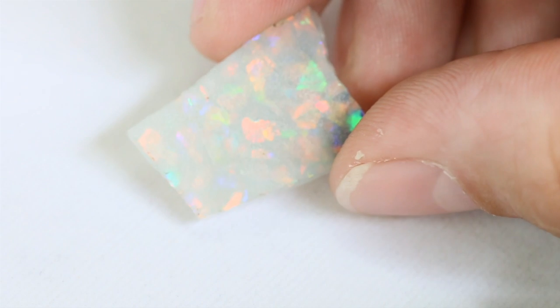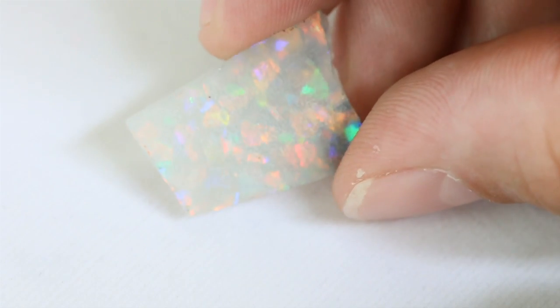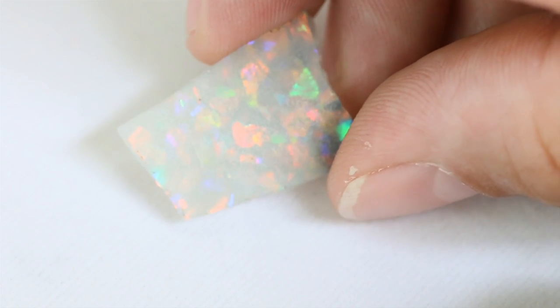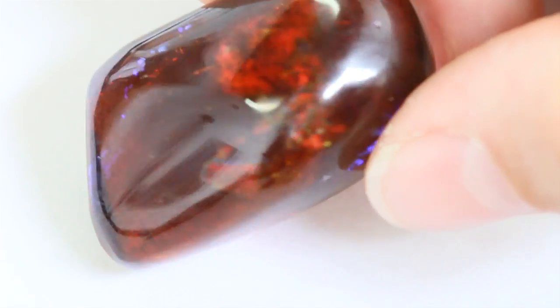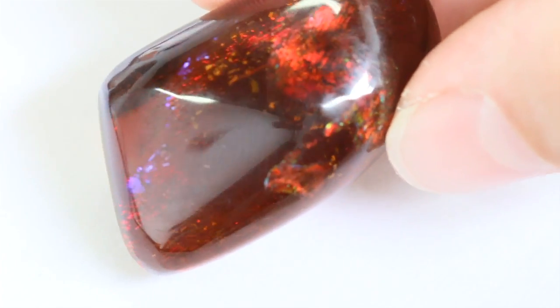This is an interesting piece I have here. This piece was actually sold to a dealer as a piece of Tintenbar opal. That's an area in northern New South Wales. It gets a lot of large amber type of material. And what are your comments on this, Ross?